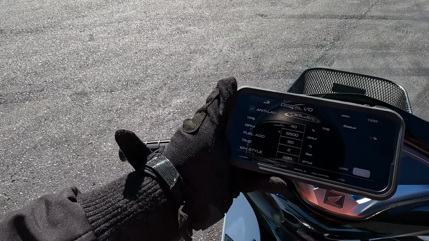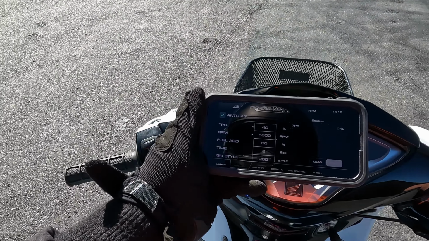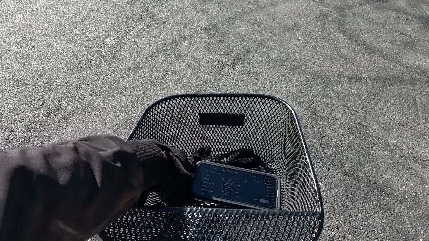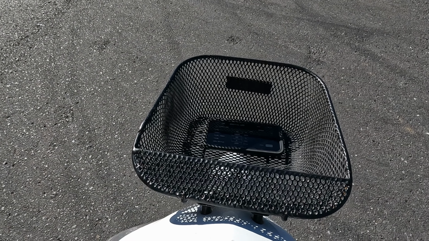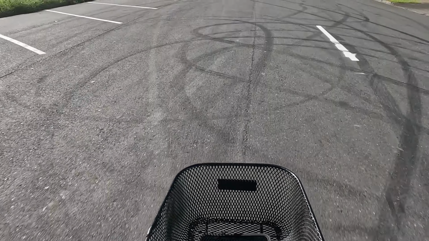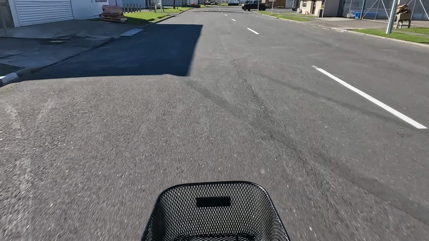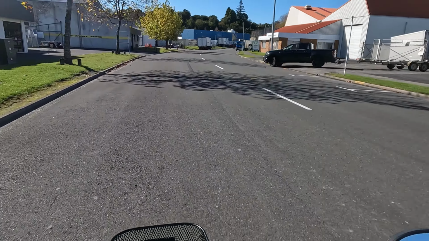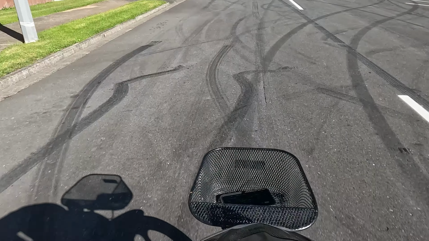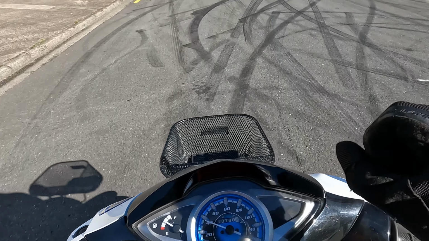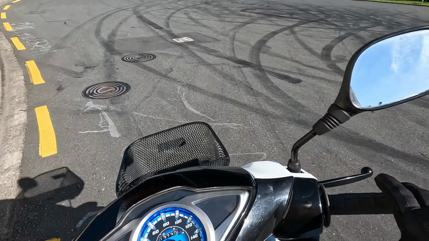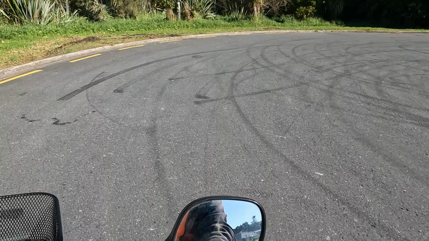What we might do is just give it a hoon and see what it actually does. Let's put the phone in my front basket. Get yourself to a point where you've got to put more than 40% load on the TPS, which I can change, but then it kind of does the thing.